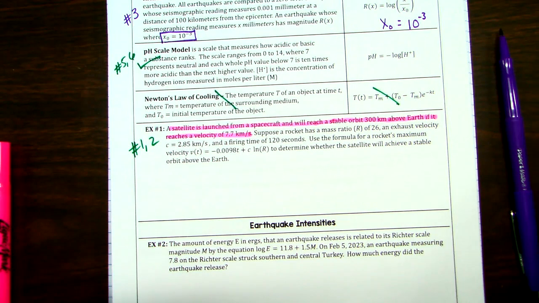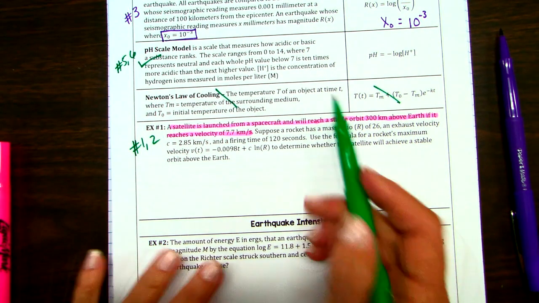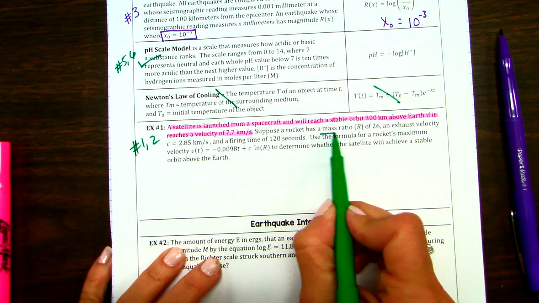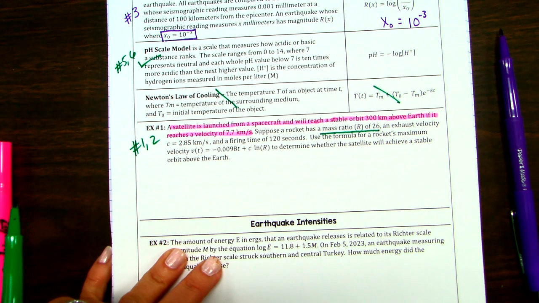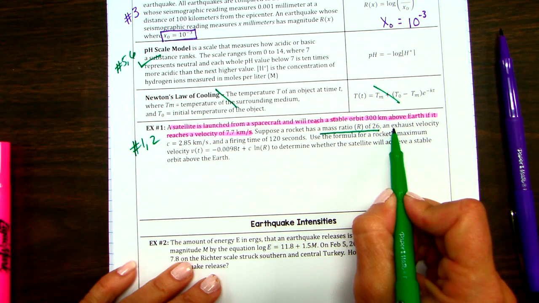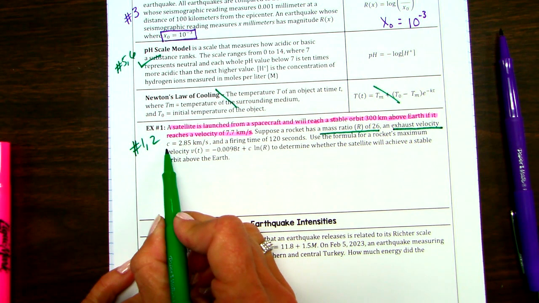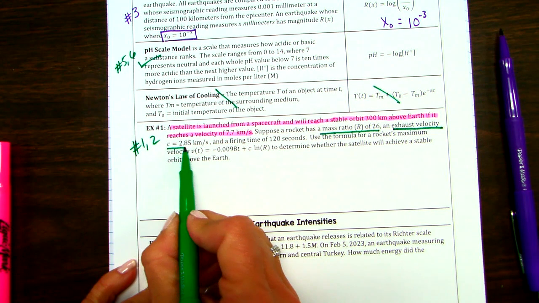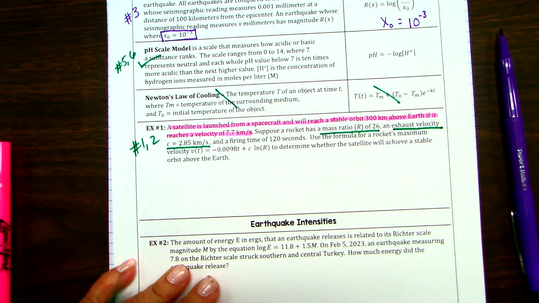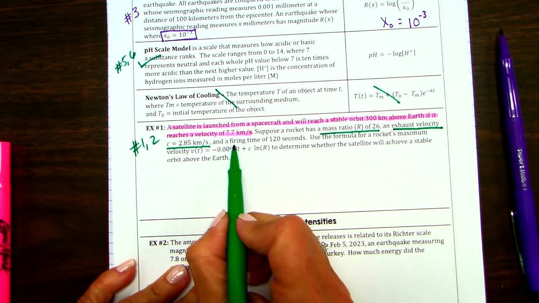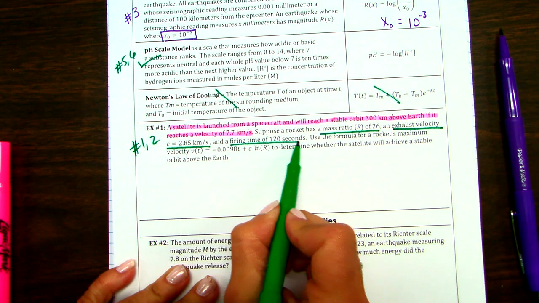So here's a rocket. So we have a rocket taking it up there. Suppose a rocket has a mass ratio R of 26, and this is the part you guys are missing. There's some differences in our notes today. Exhaust velocity, yours doesn't say the C for some reason. So you might want to write that. That means pick up your pencil and write it. So exhaust velocity is c, and a firing time of 120.